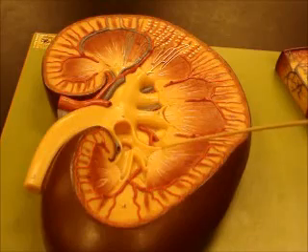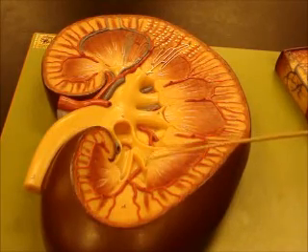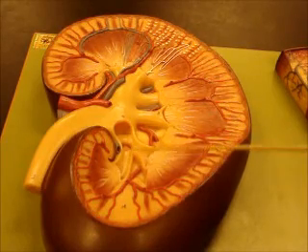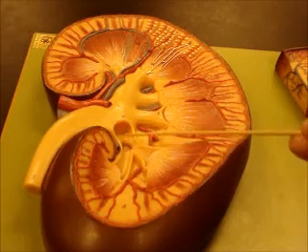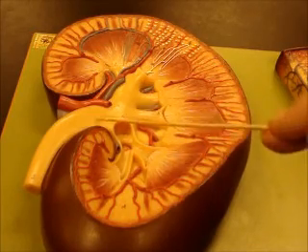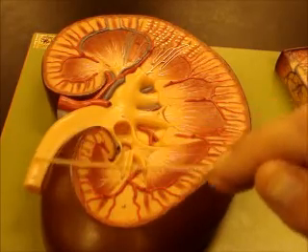Pyramids go down to a papilla. The papilla is going to drain the urine into the minor calyx. Minor calyces come together to form a major calyx. Major calyces come together to form the renal pelvis. Renal pelvis dumps urine into the ureter.